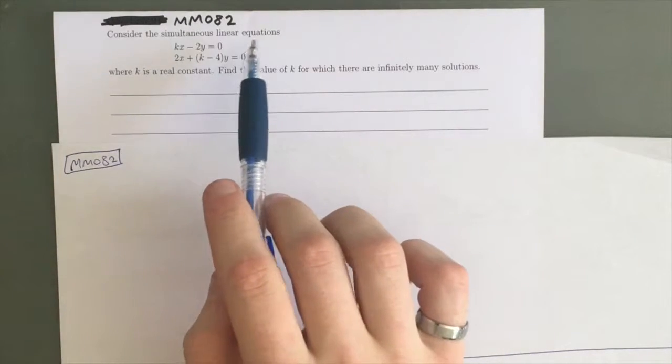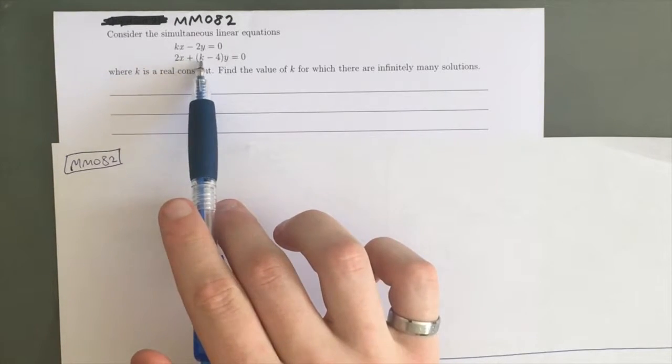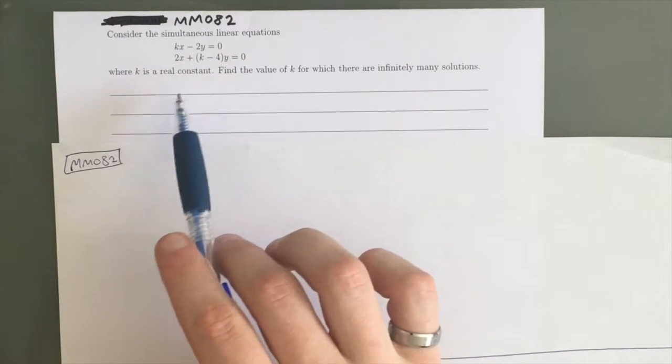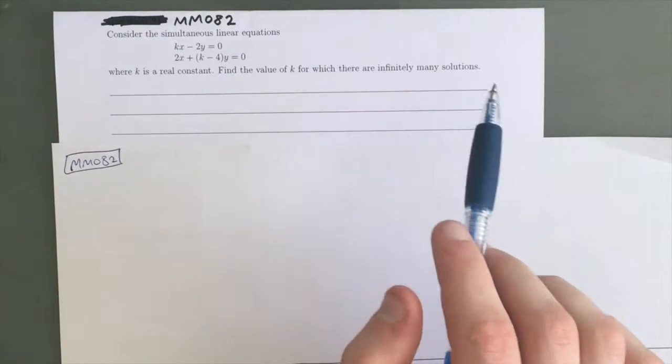Hey guys, this is question MM082 of the Maths Methods Sharpen Study Guide. Here we've got two simultaneous equations. We've got kx take 2y equals 0 and 2x plus k take 4y equals 0, where k is a real constant. Find the value of k for which there are infinitely many solutions.